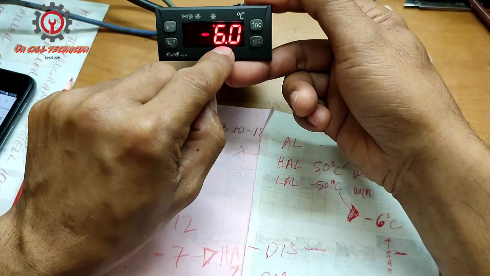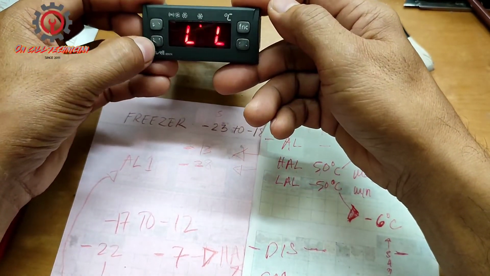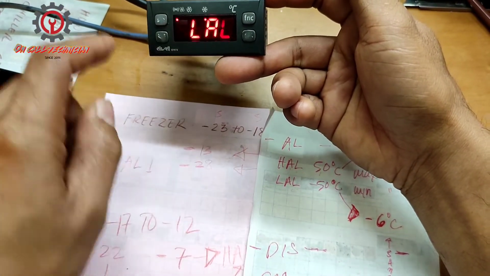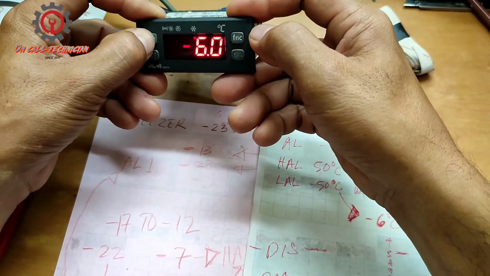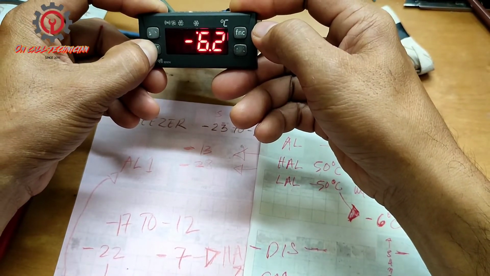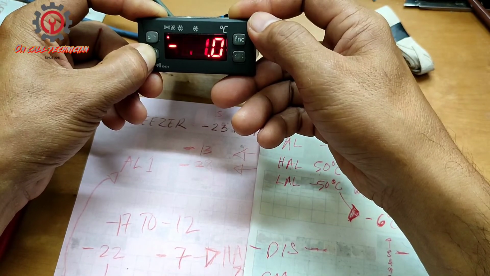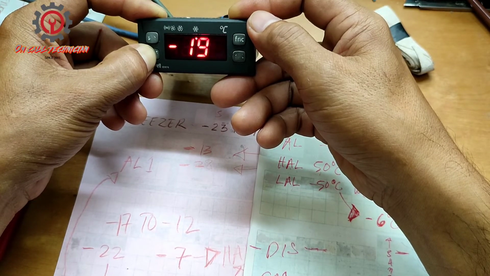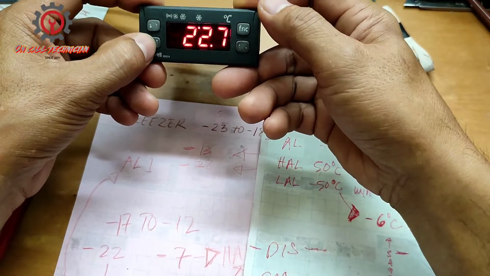Okay, it's only negative 6. Press set, and let's proceed first to the lull, and lull is negative 28. Press set, and we're going to change the lull to negative 23. See, I cannot change because the lull setting is only negative 6.